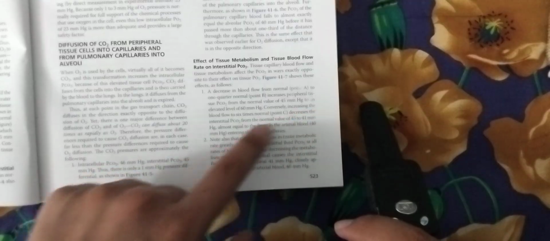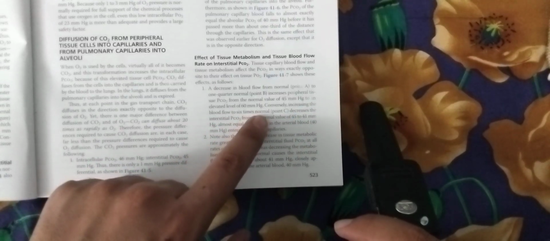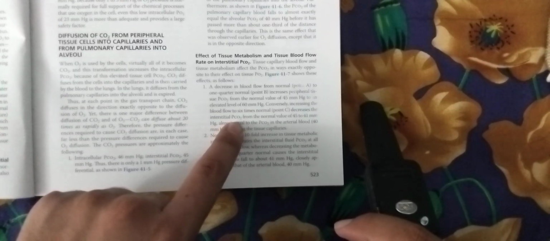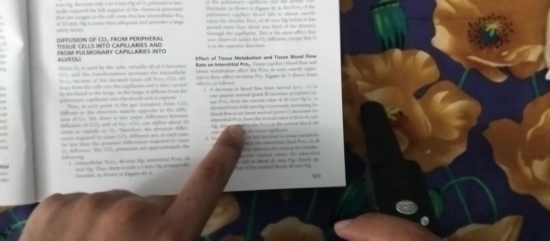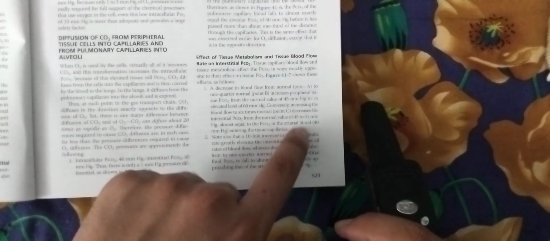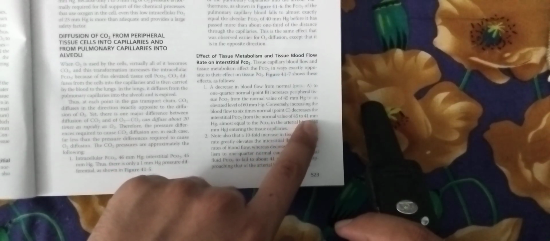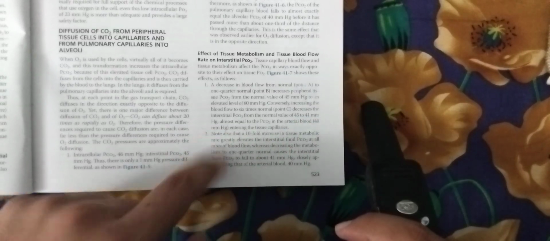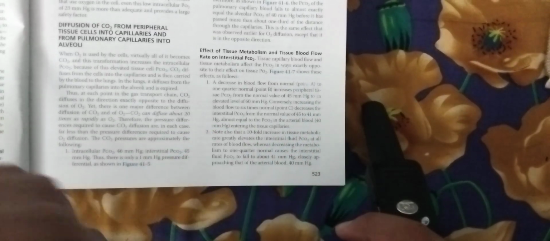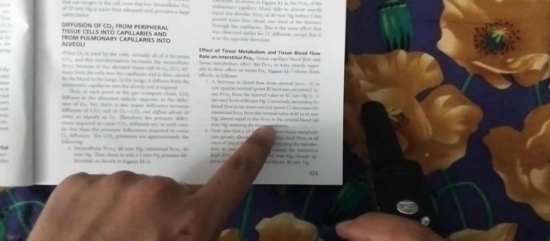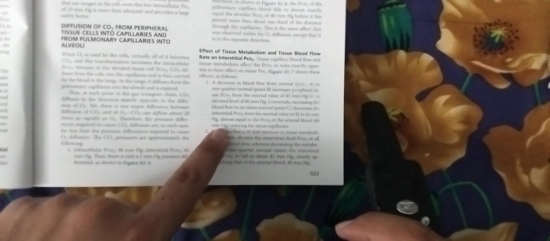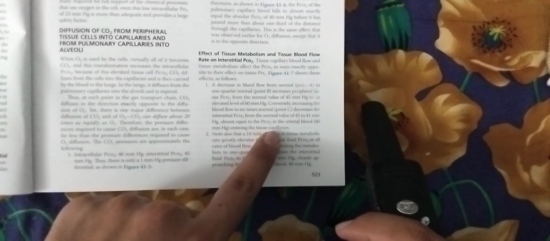Conversely, increasing the blood flow to 6 times the normal, point C, decreases the interstitial partial pressure of carbon dioxide from the normal value of 45 millimeters of mercury to 41 millimeters of mercury. So 4 millimeter of mercury কমায় দেয়, almost equal to the partial pressure of carbon dioxide in the arterial blood, which is 40 millimeters of mercury entering the tissue capillaries.